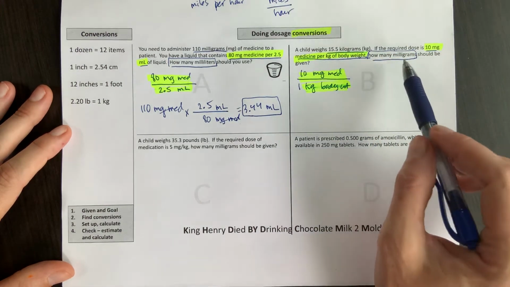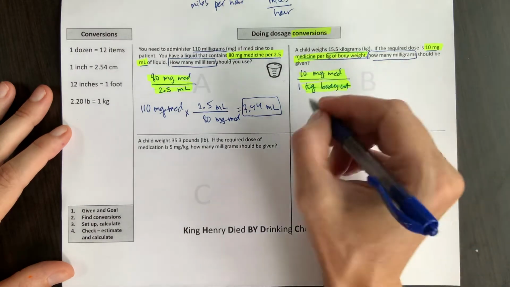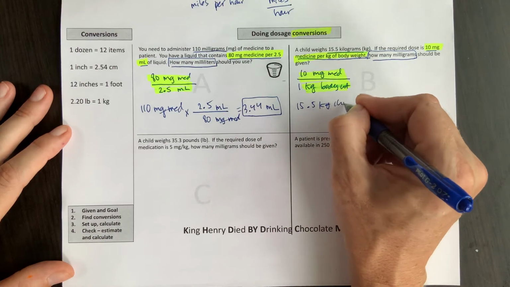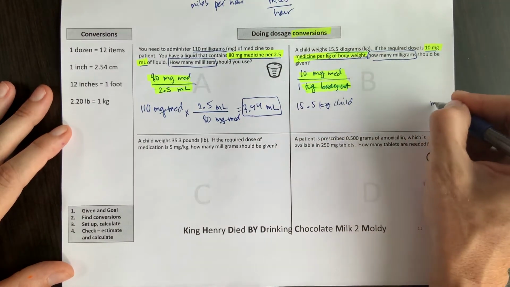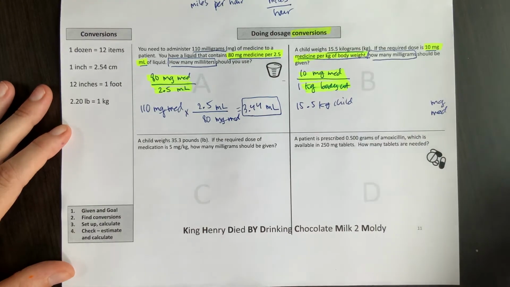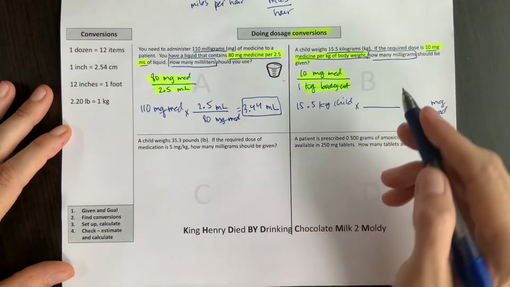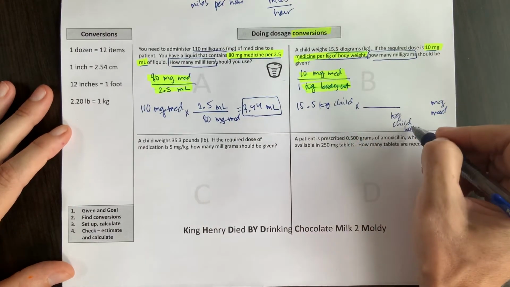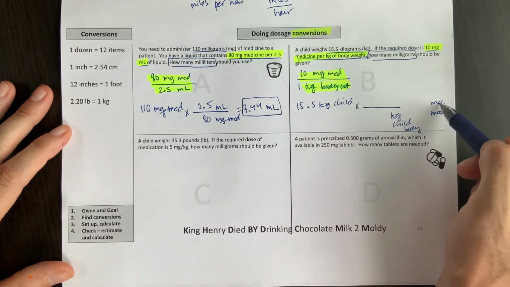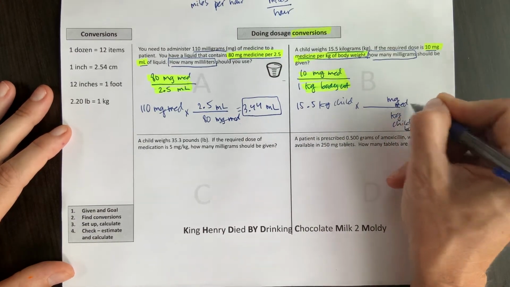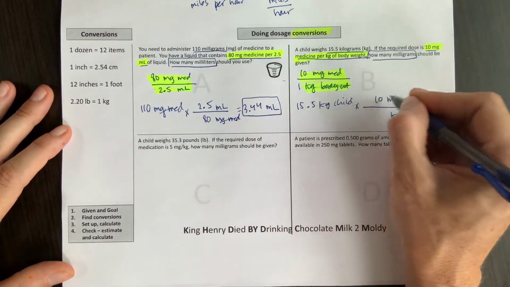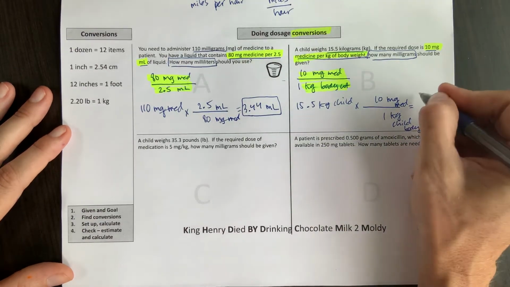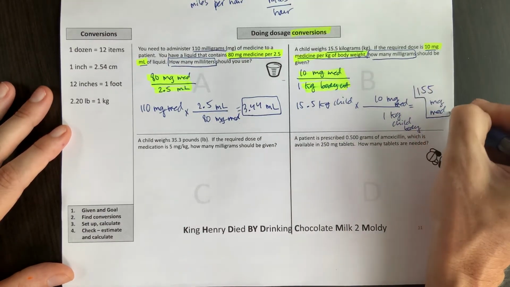Okay, so remember the yellow is my conversion, so my starting point is going to be not a conversion. 15.5 kilograms, and that's the child. And my goal is milligrams. I'm looking for milligrams of medicine, right? So kilograms of the child or the body are going to be in the denominator. Can I convert that to milligrams of med? Yep, one step. And then I just want to copy my numbers carefully. 10 is the milligrams of med, 1 kilogram of the child's body weight. 15.5 times 10 gives me 155 milligrams of the medicine.